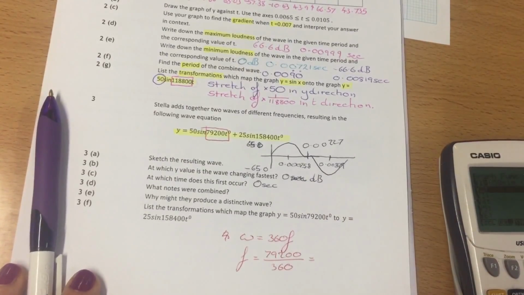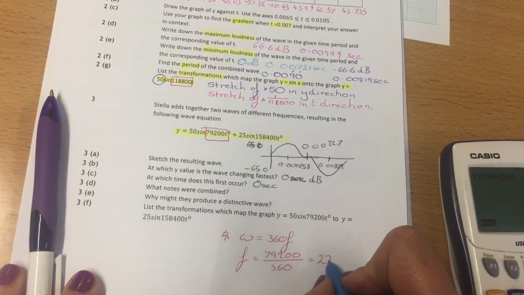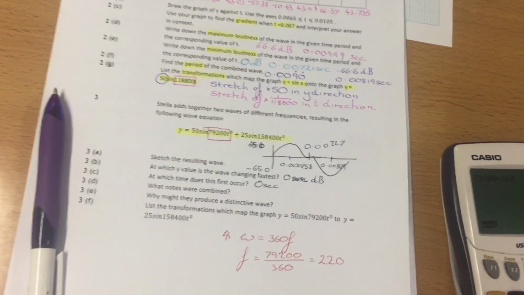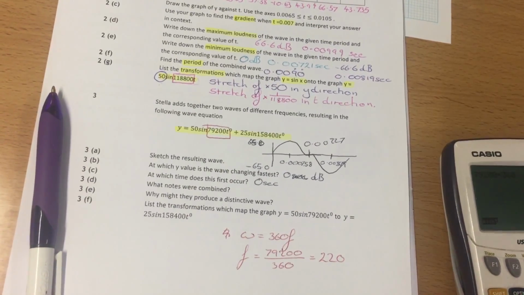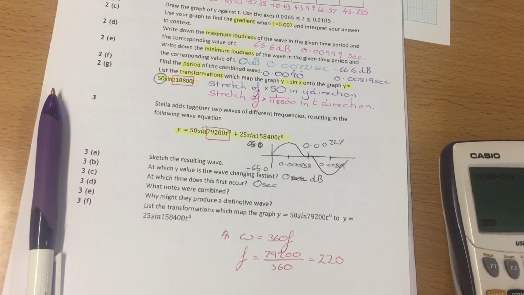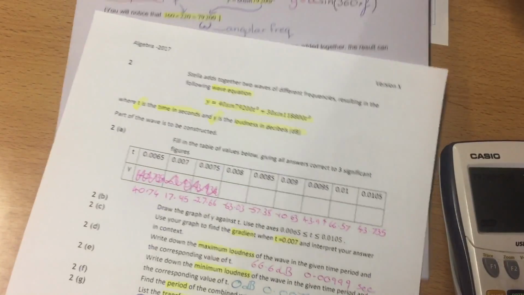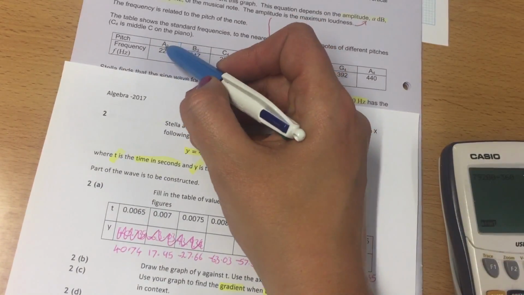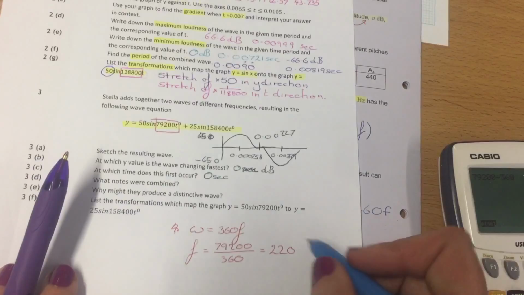So 79200 divided by 360 gives us 220. And if we look on our data sheet, which, no, that's not there anymore, which if we look on our data sheet gives us, hidden underneath, the note of a 3. So that's going to be a 3.